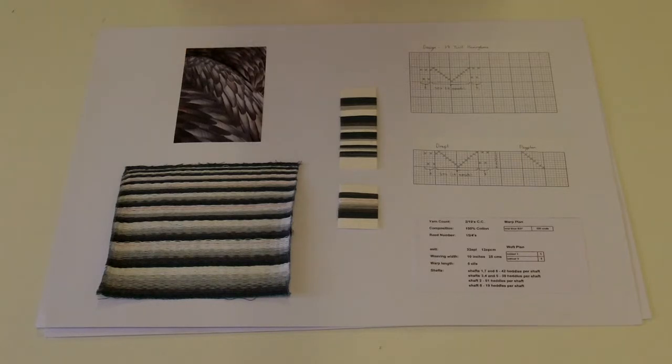It's got a lovely sense of depth as well, hasn't it? Definitely. Super, thank you.